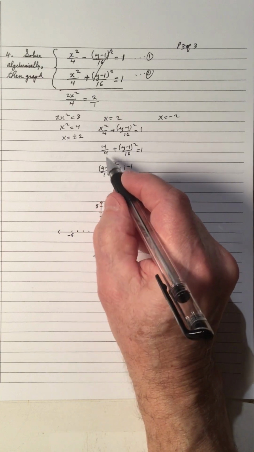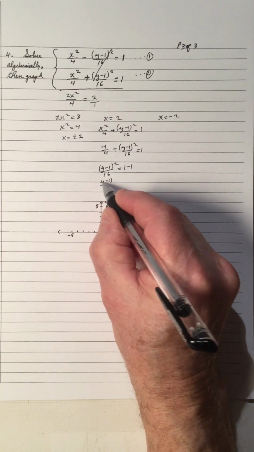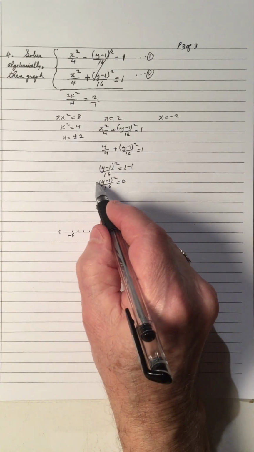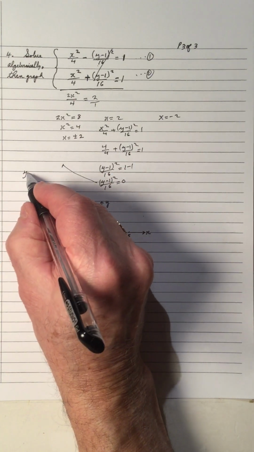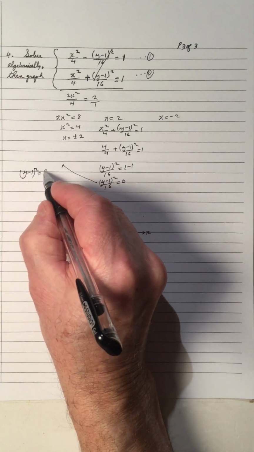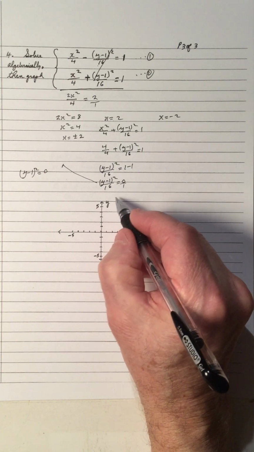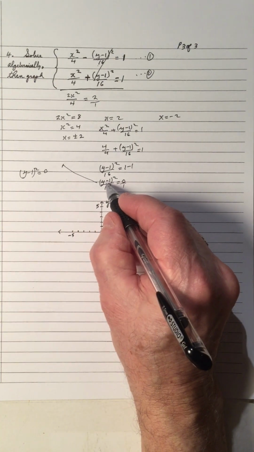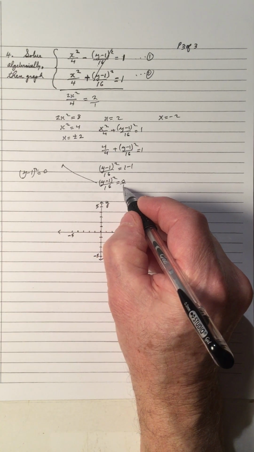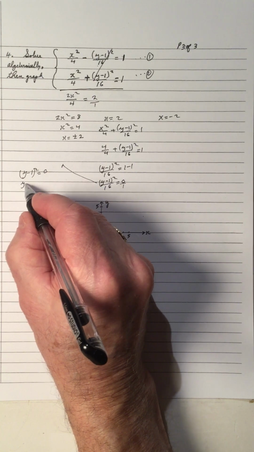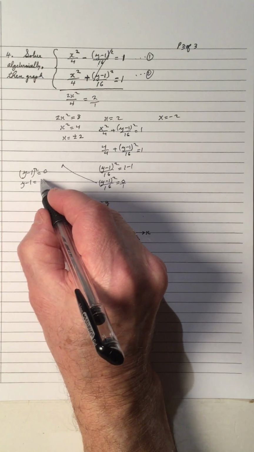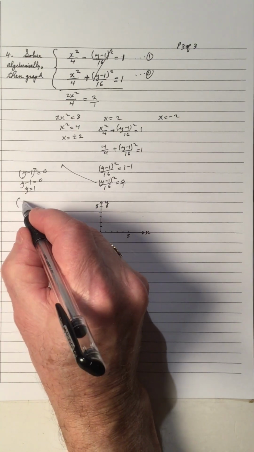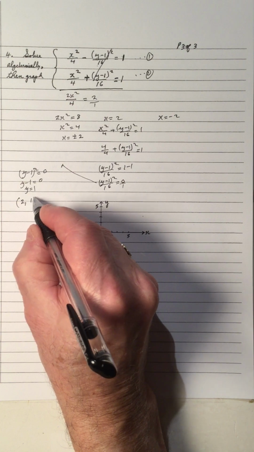So that means we have y minus 1 squared over 16 equals 0. And that means that y minus 1 squared is equal to 0. If you put it over 1 and cross multiply, you get 16 times 0 is 0, and y minus 1 squared times 1 is y minus 1 squared. And the square root, y minus 1, is plus or minus the root of 0, which is just 0. So y is 1. So when x is 2, y is 1.